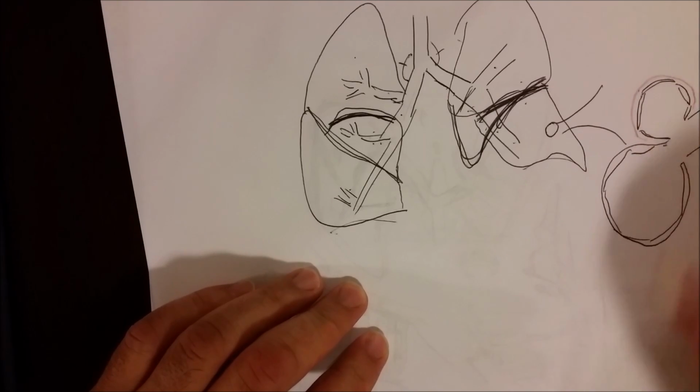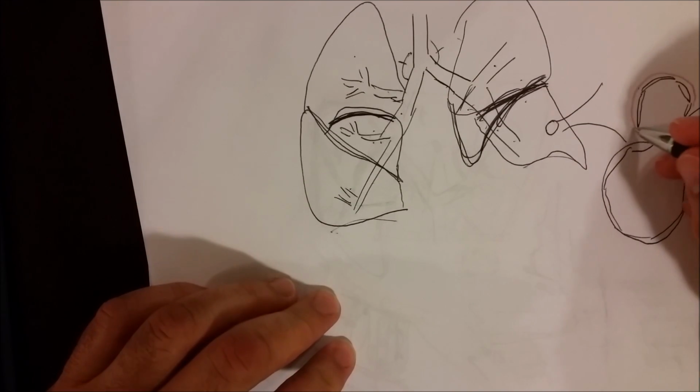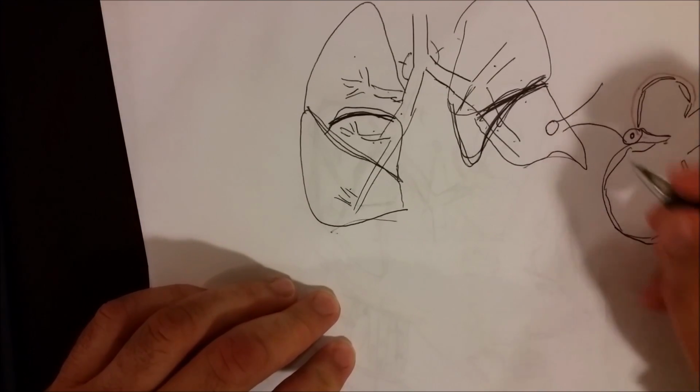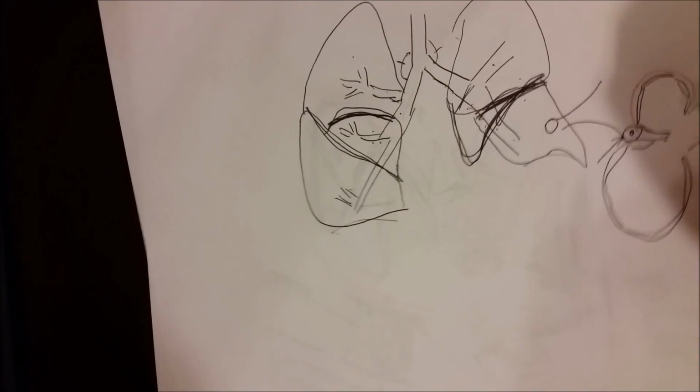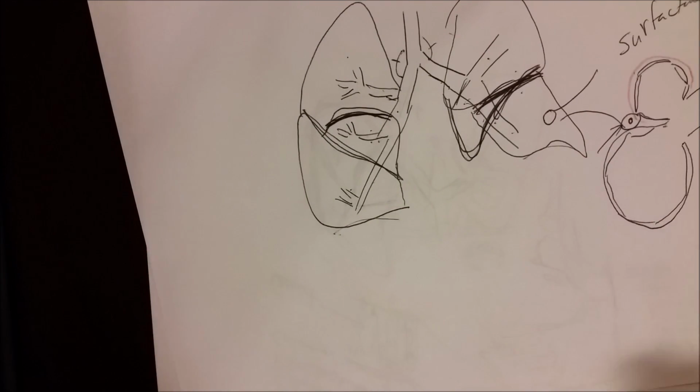Now these cells in here are called type 1 alveolar cells, but you also have another big globular cell here called a type 2 alveolar cell, which makes something called surfactant. And now we have mostly the tissues that make up the respiratory tract.